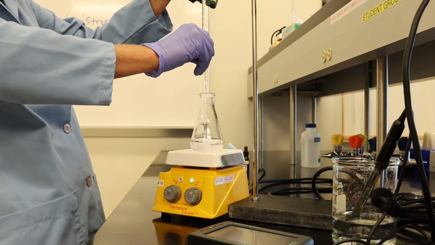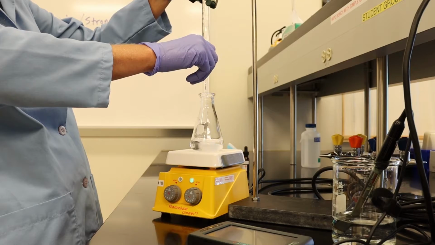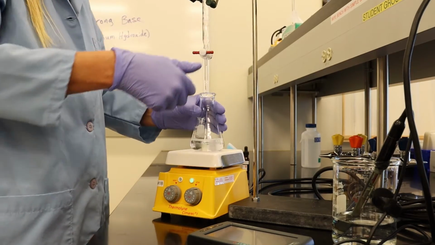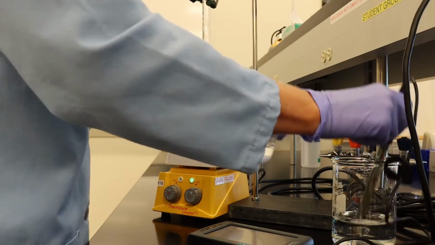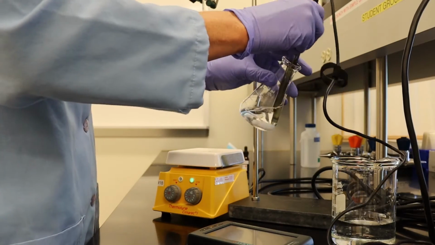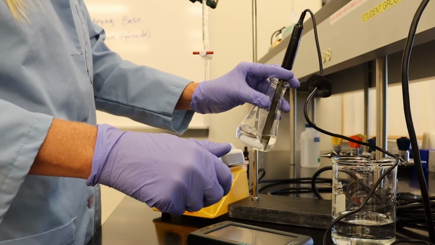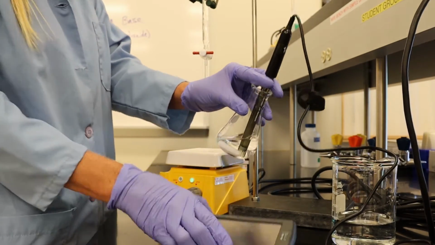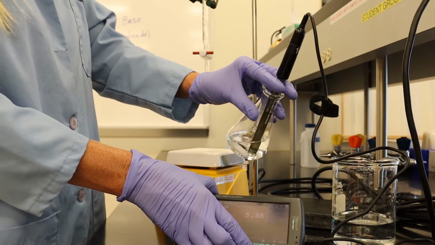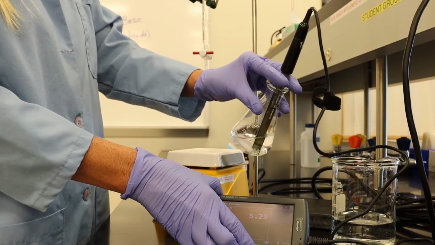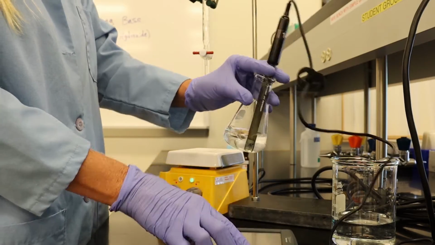Two more milliliters. Looks like we're at about 5, fluctuating again. Let's go with 5.3.